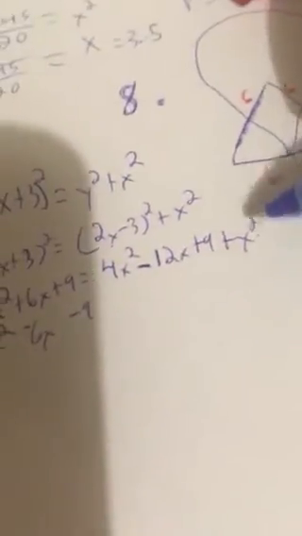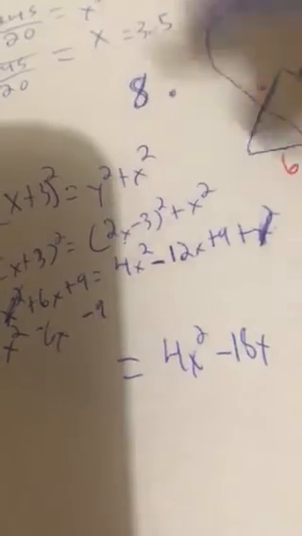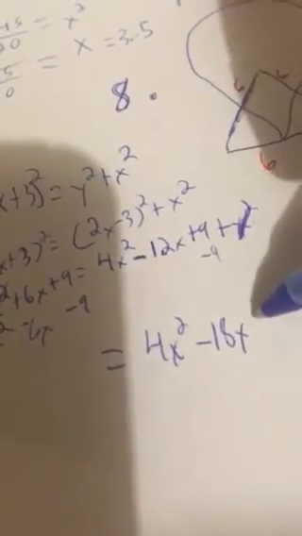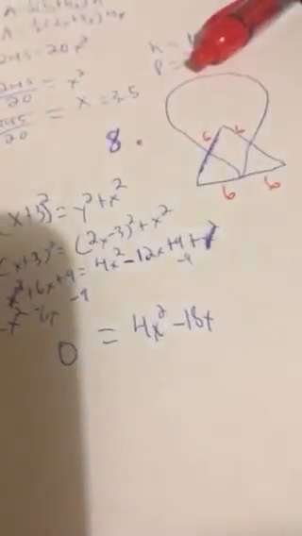So when I subtract a 6x or an x squared, I'm going to be left with 4x squared on this side. So the x squared I just took off was right here. So that's gone. That's gone. Minus 6x, minus 6x, we're at minus 18x. Then minus 9, well, minus 9. All right. I'm left with 4x squared minus 18x equals 0.